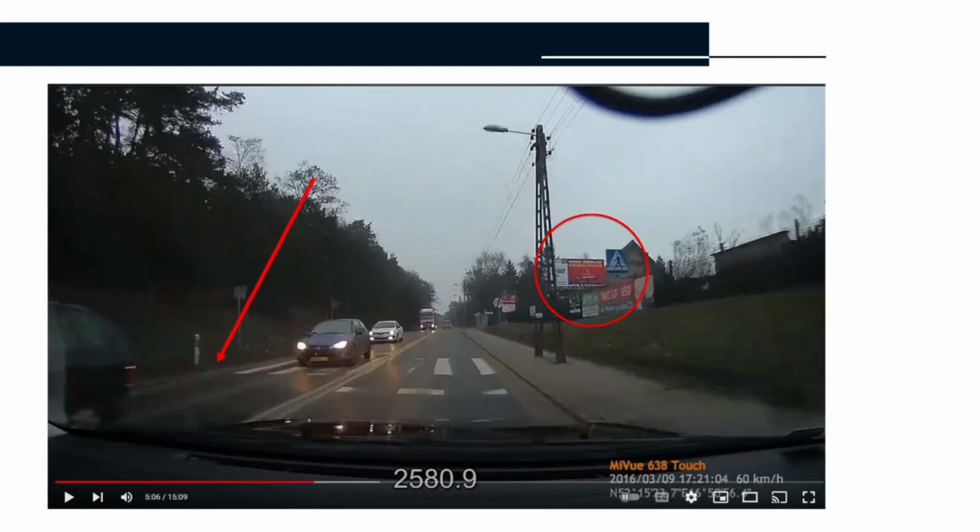Also, because we have a lot of advertisements on the right, the vertical sign which is telling us that here is a pedestrian crossing is not visible. So for the driver, there is no chance to see from far away that he is approaching a pedestrian crossing.